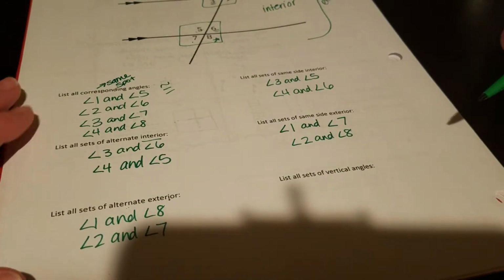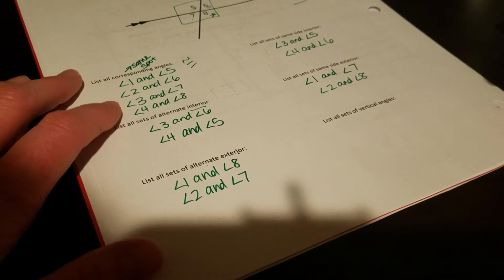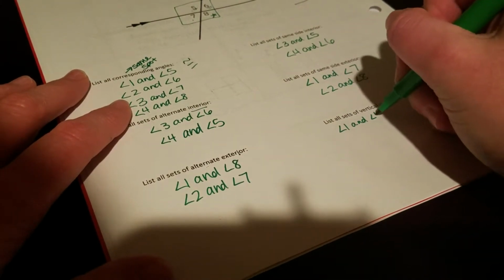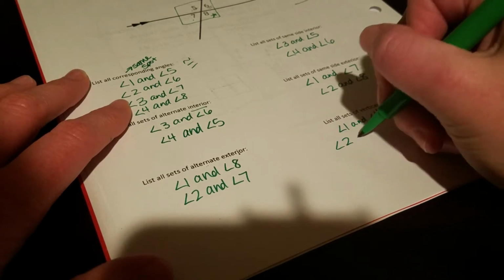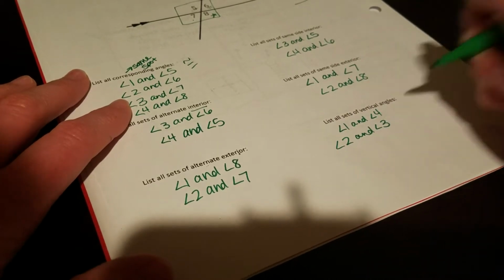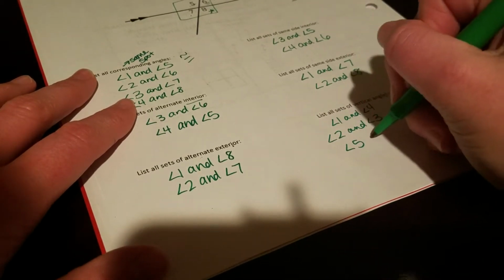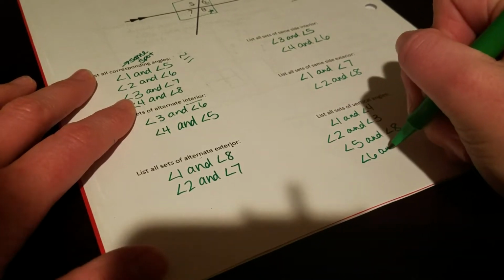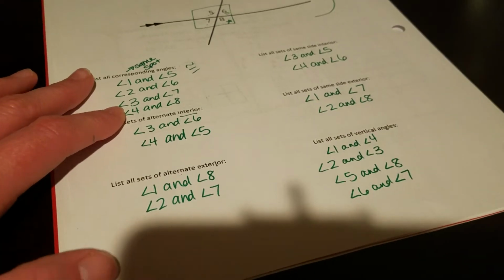Now, last thing, vertical angles. So you already know verticals, they're just across from each other. So we have angle 1 and angle 4, 2 and angle 3. We have angle 5 and angle 8, and we also have angle 6 and angle 7.